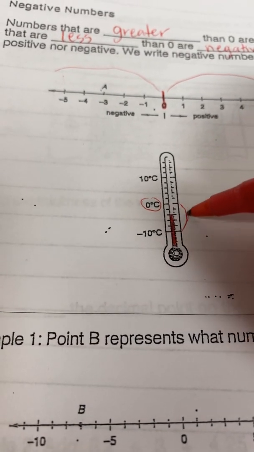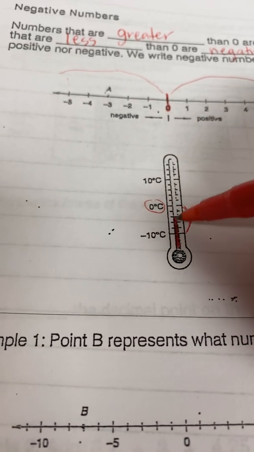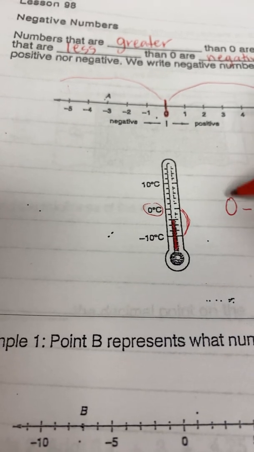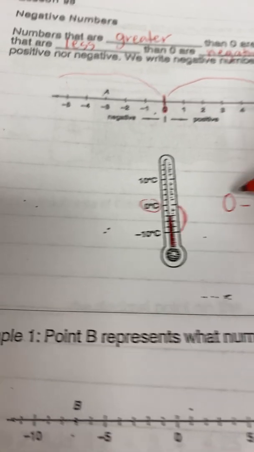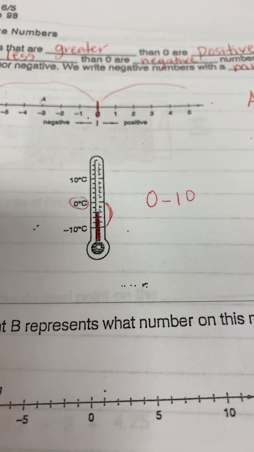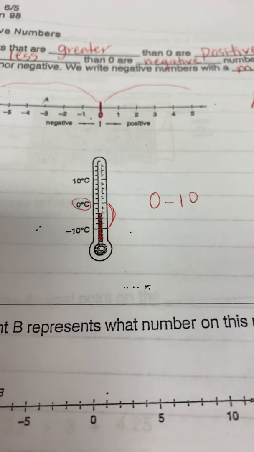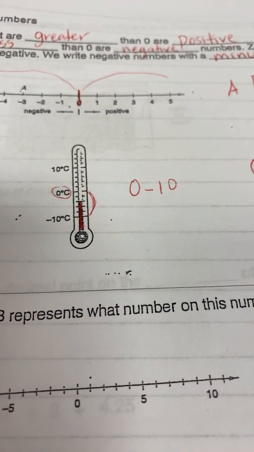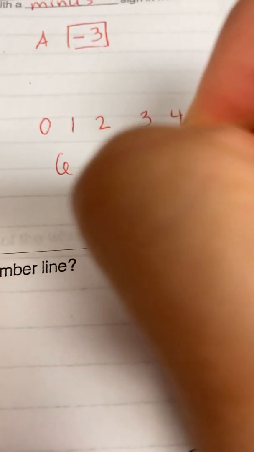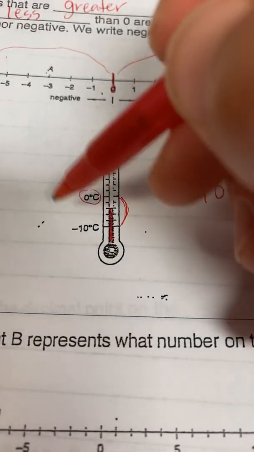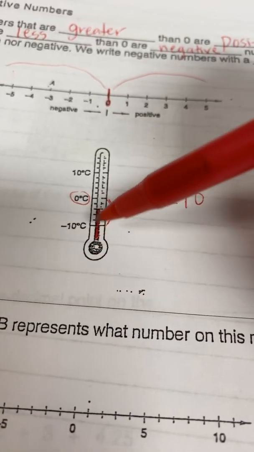But what you have to remember is negatives go backwards. This number right here, where this is pointing, has to be between 0 and 10. And negative 16 is not between 0 and 10. Negative 13 is not between 0 and 10. My answer can either be 1, 2, 3, 4, 5, 6, 7, 8, or 9. Those are my options it can be. It can't be 0 because it's not exactly on the 0. It can't be 10 because it's not exactly on the 10.